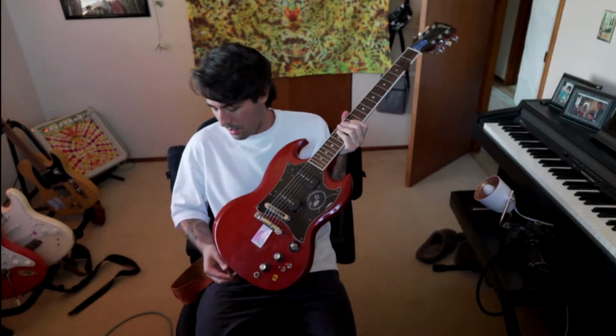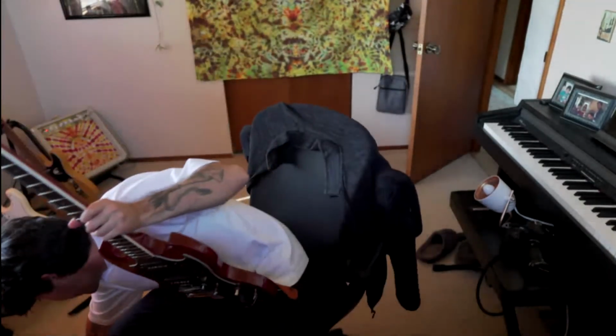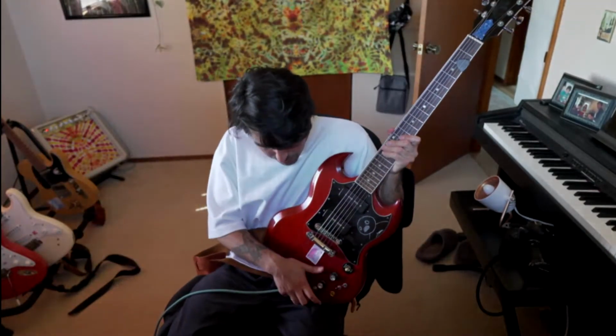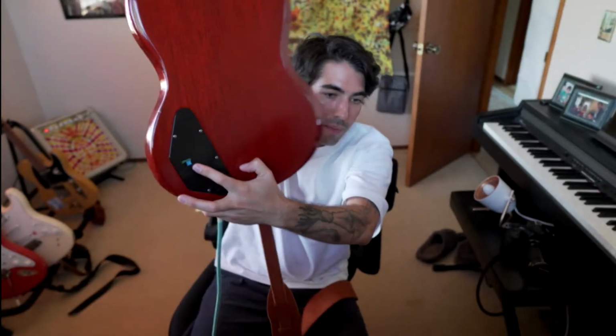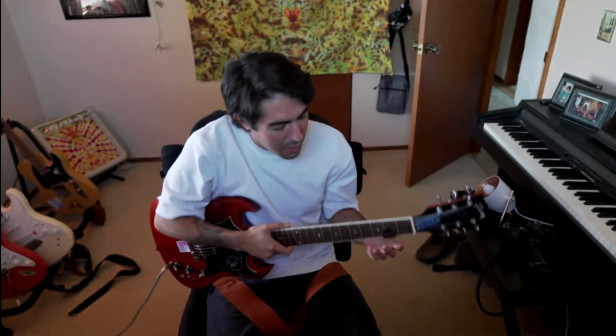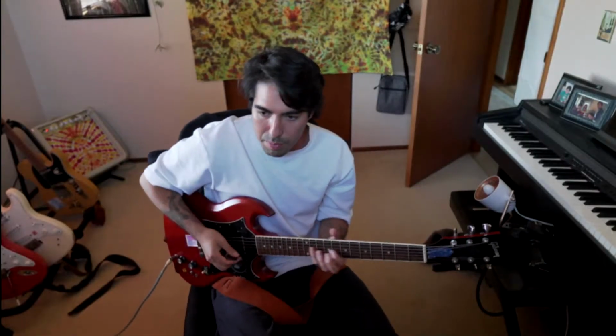I can show you guys this EMG booster. It now has this little pot in the back. I don't know if you guys can see that. There's a little potentiometer right there that allows me to control how much gain is being output by it.